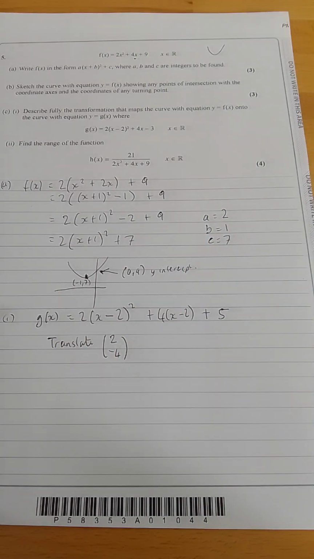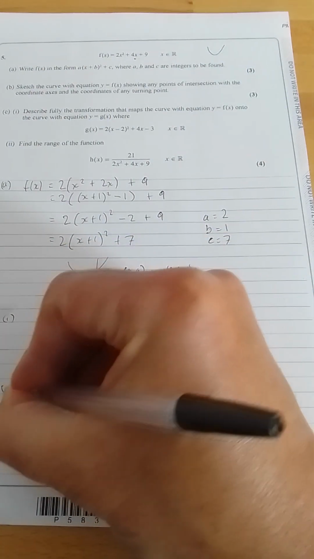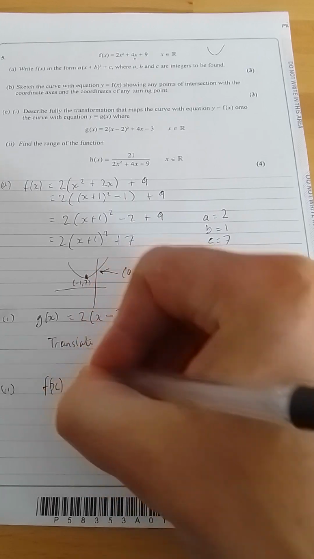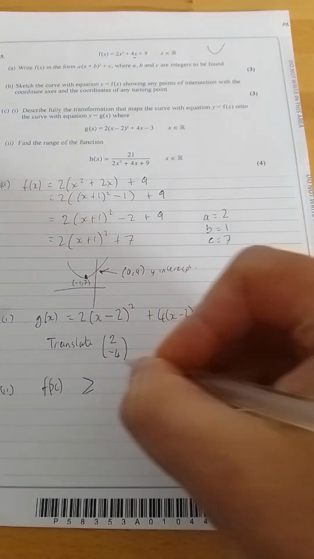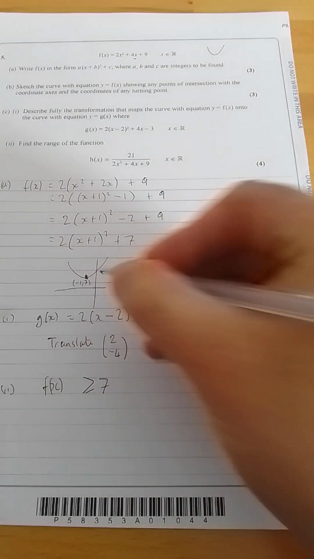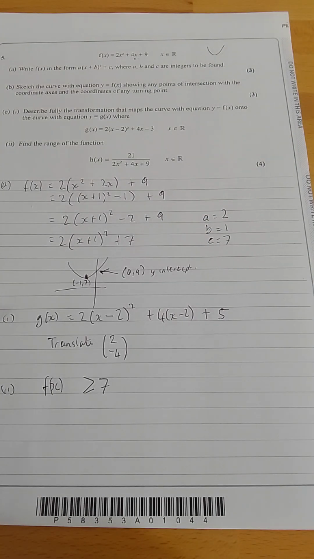So that's the transformation. Finally, the range of this function, h of x is equal to 21 over 2x squared plus 4x plus 9. Now, if you look at the bottom of h of x, it's the original f of x function, and we already know that f of x is greater than or equal to 7, because the y value in the graph is always 7 or more. So h of x will always be 21 divided by 7 or more.